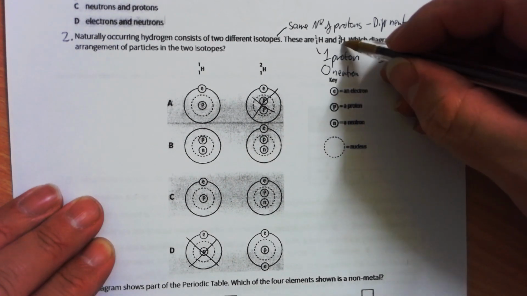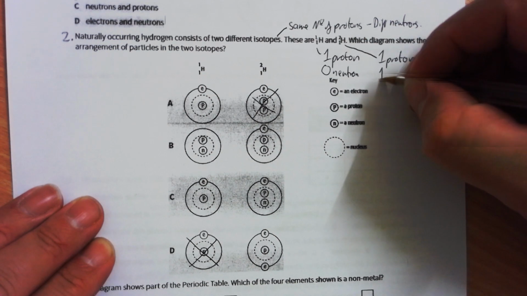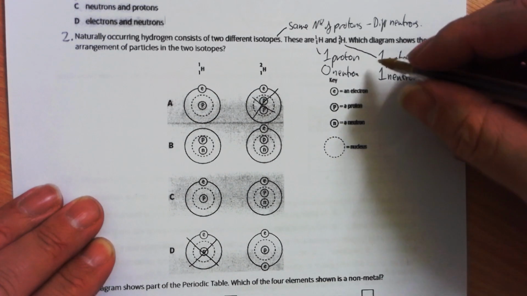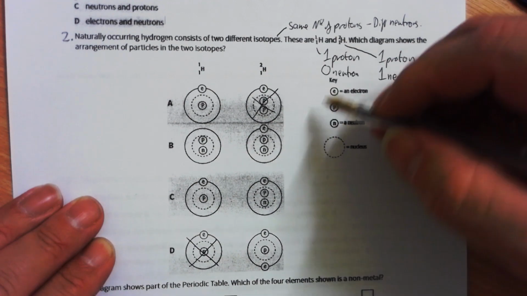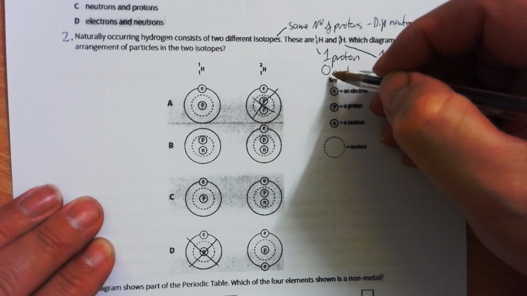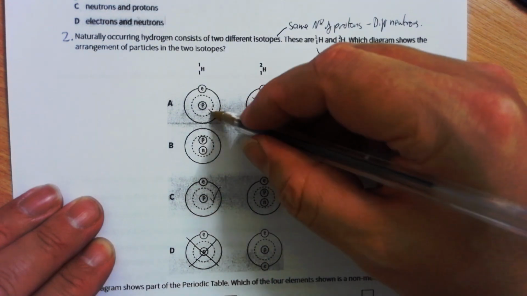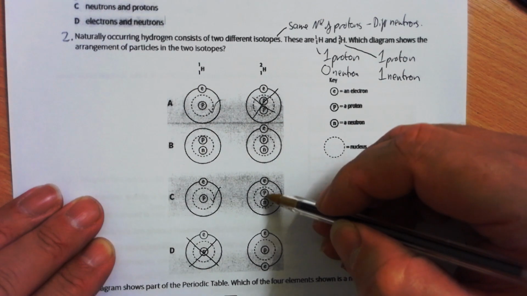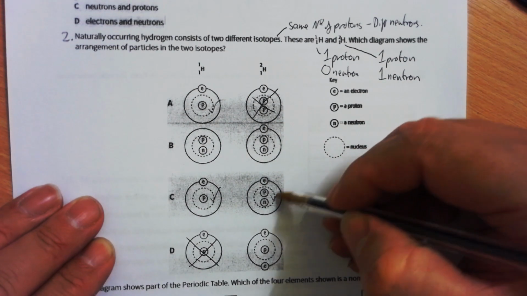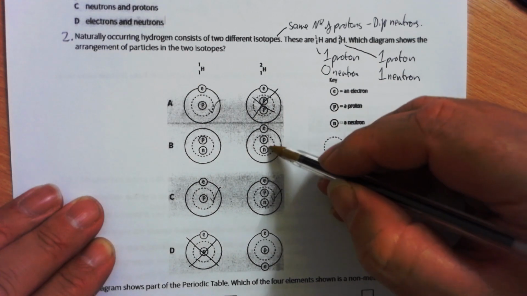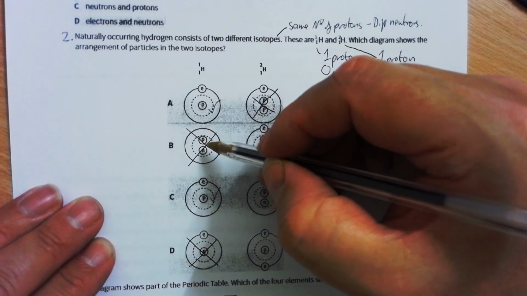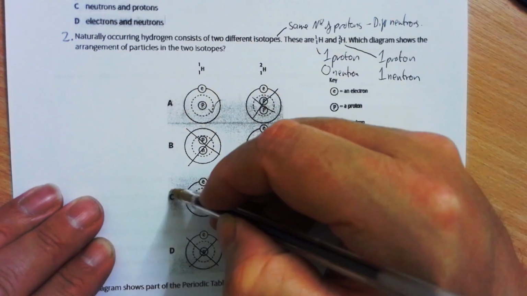But this time we've got an atomic mass of 2. So if you've got two particles, one of them is a proton, the other one must be a neutron. Okay. So we're looking for one here with one proton and one neutron. So we've got one proton and no neutrons. So it could be that one. It could be that one. And we're looking for one with one proton and one neutron in the nucleus. Proton, neutron. And there'll be one electron. So it could be that one. Okay. Or it could be that one. So, well, we know that one's not correct because there's no electrons here. So it's not an atom. So the only one it could possibly be is C.